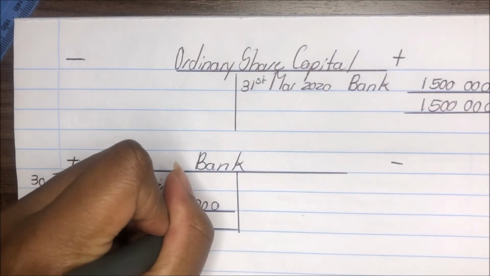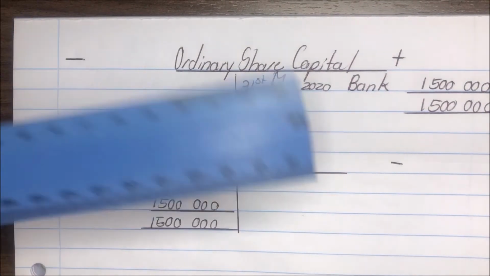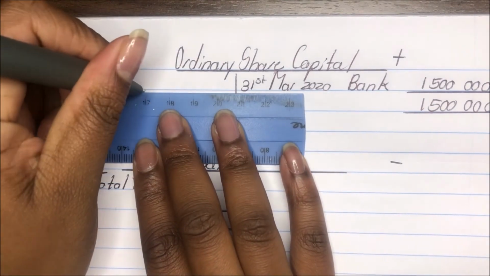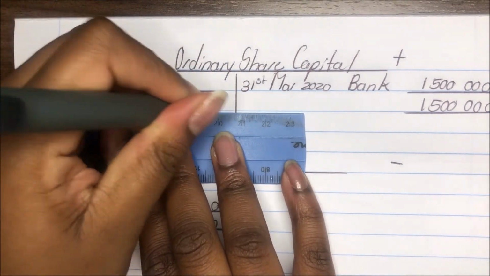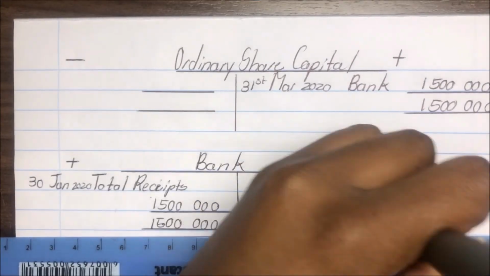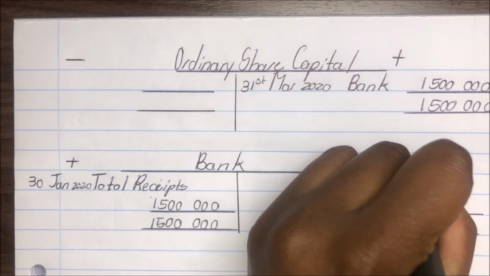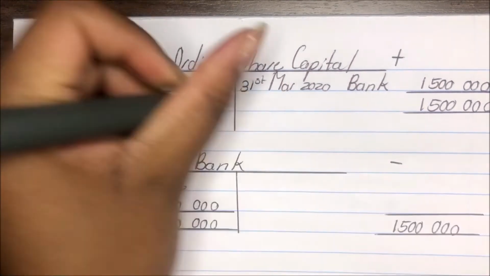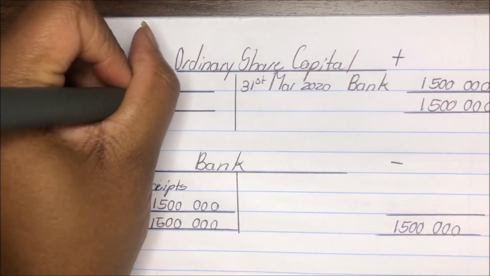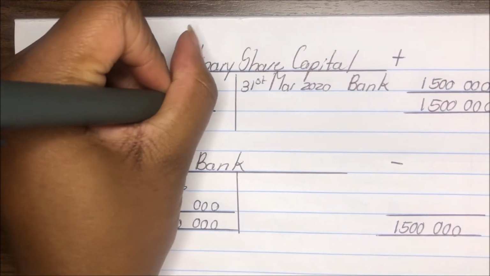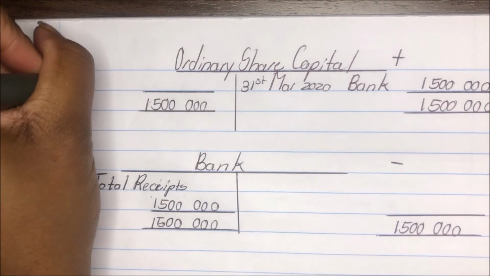Usually with a bank, you have total payments on the credit side, but for the purposes of this example, we assume that's the only activity that happened in bank so that we can close off the account. And we have a balance over there.